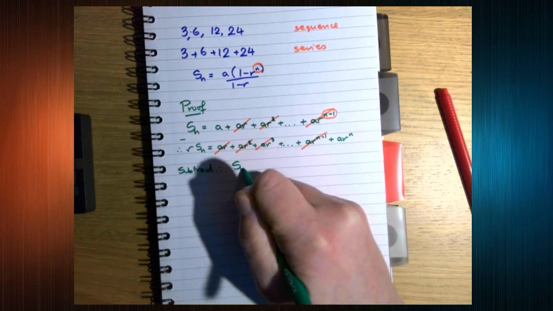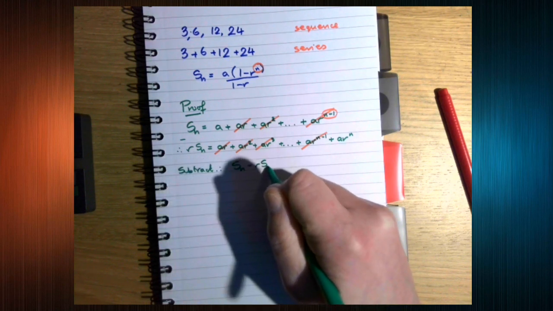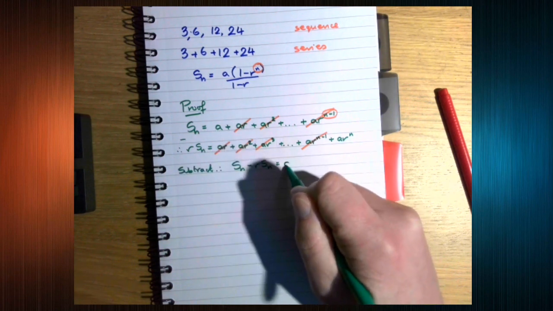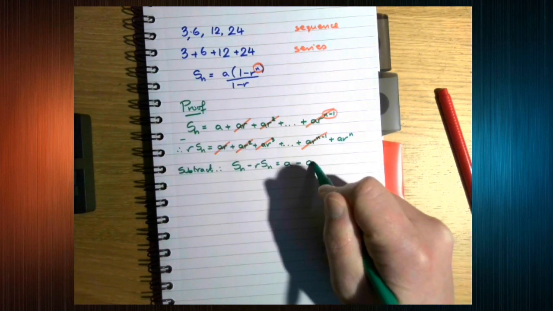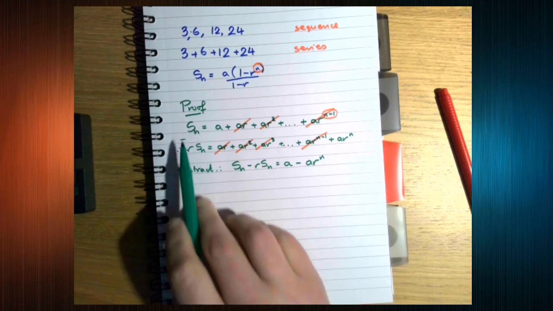So we get that Sn minus rSn is a minus ar to the n, because we're subtracting it.